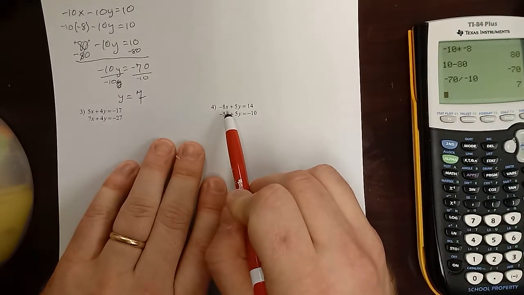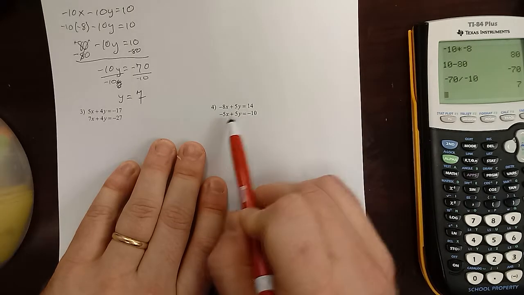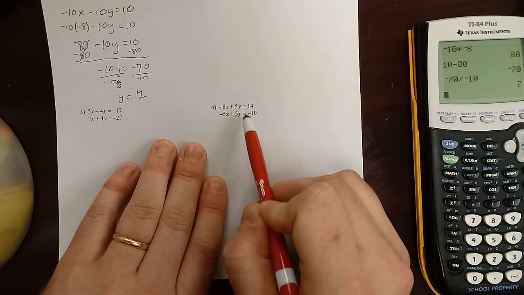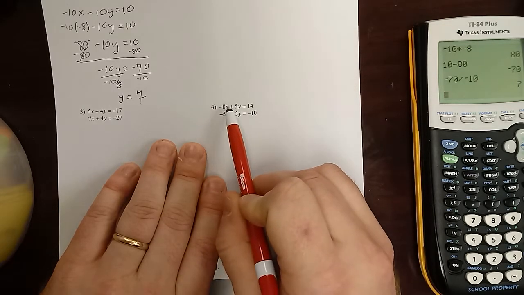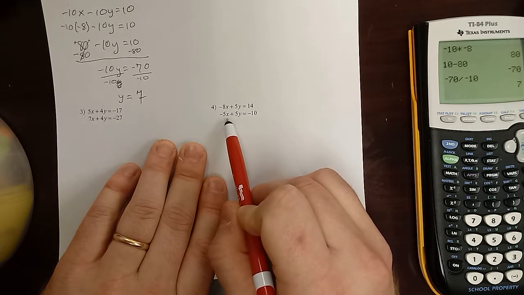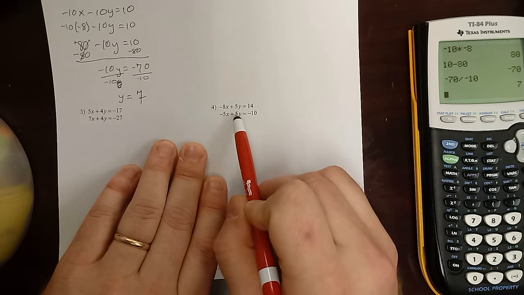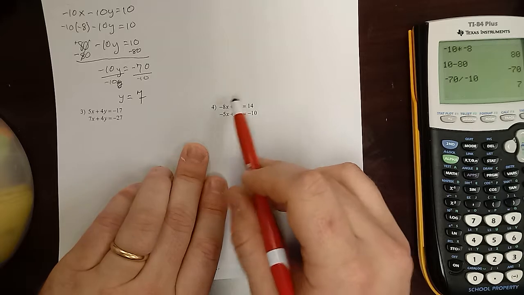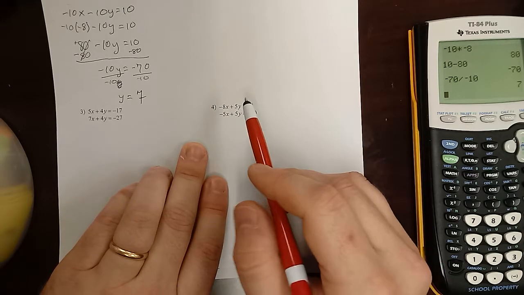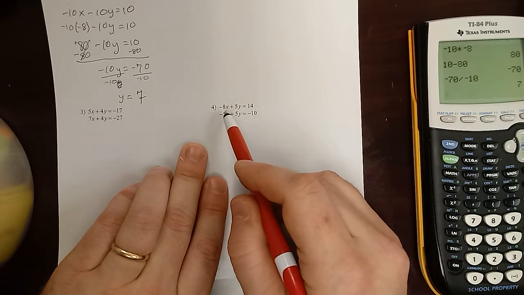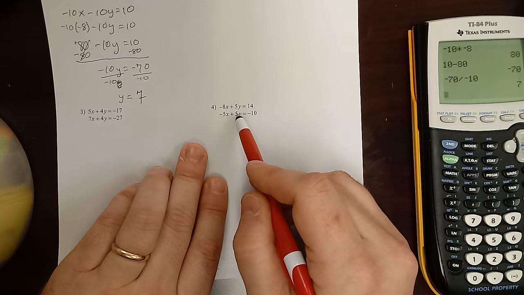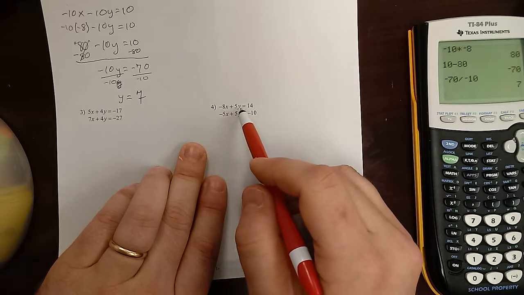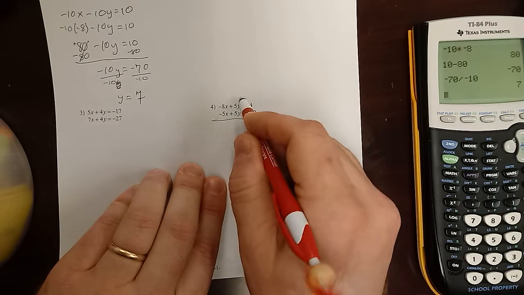If we look at number 4, it says negative 8x plus 5y equals 14, and negative 5x plus 5y equals negative 10. The problem here is that if I add these together, negative 8 plus negative 5 does not cancel, and 5 plus 5 also does not cancel. So instead of adding, we could also subtract. We could do negative 8 minus negative 5 and 5 minus 5. Now that's the benefit there, 5 minus 5, right? Because 5 minus 5 is 0.